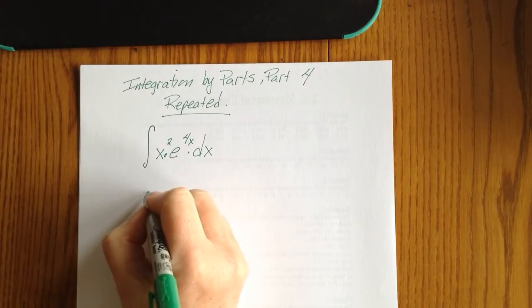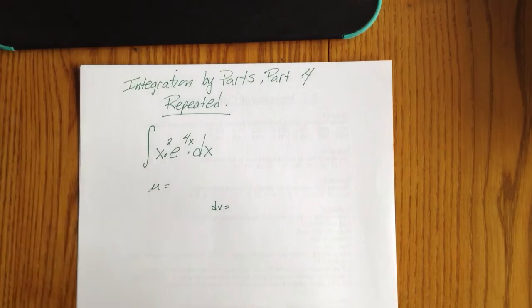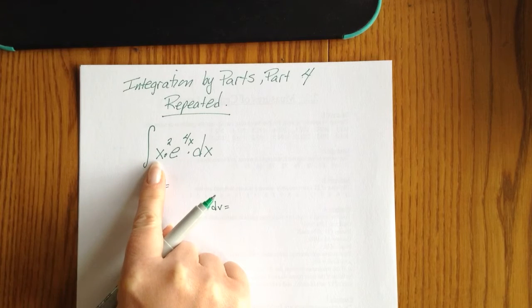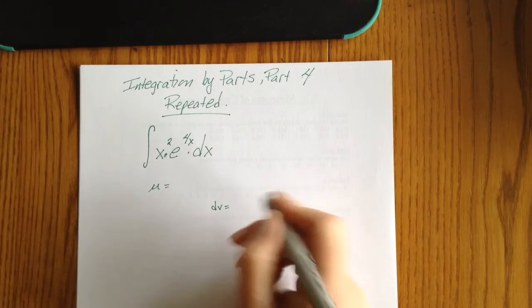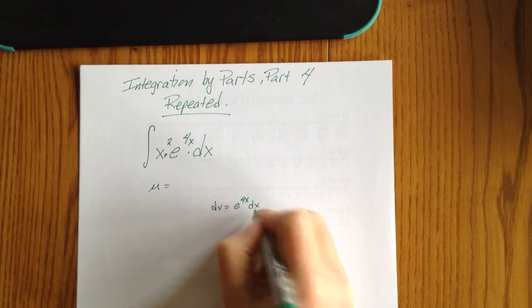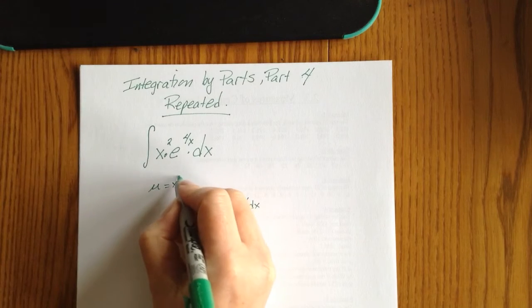So we have to break this up into two factors, choosing dv to be the most complicated thing we know how to integrate. We know how to integrate x squared, but it's not all that complicated. It's just x cubed over 3. Integrating e to the 4x, that's a little more complicated. So I'm going to choose that with the dx to be my dv. Alrighty, that leaves x squared behind.